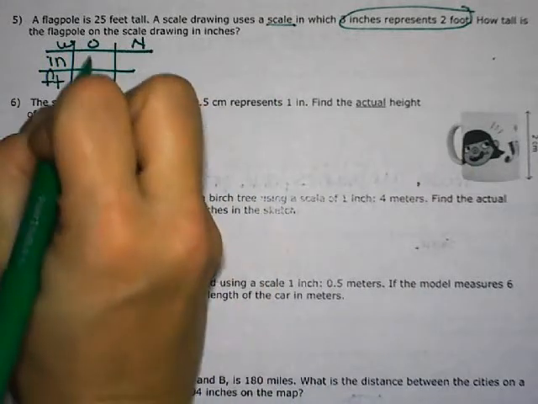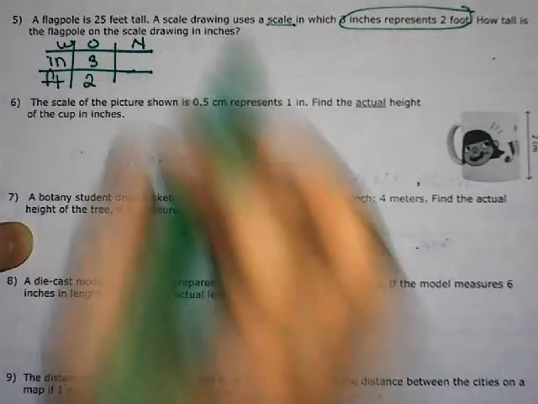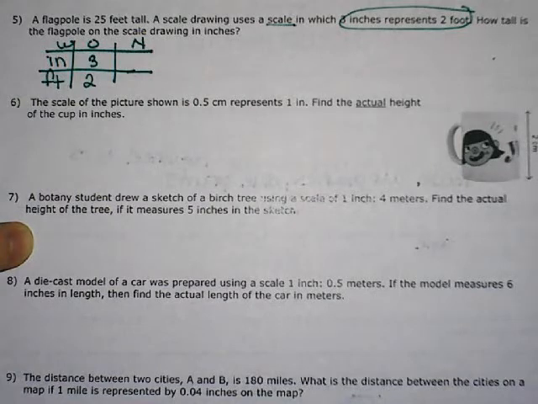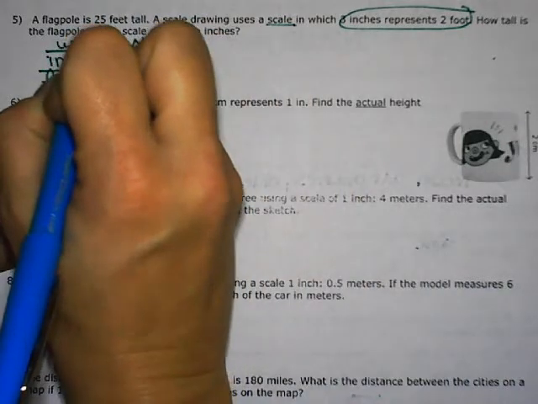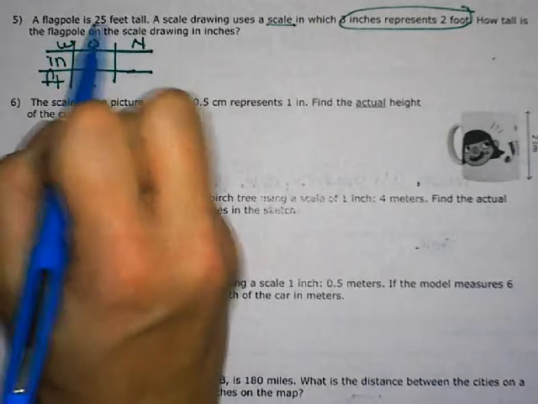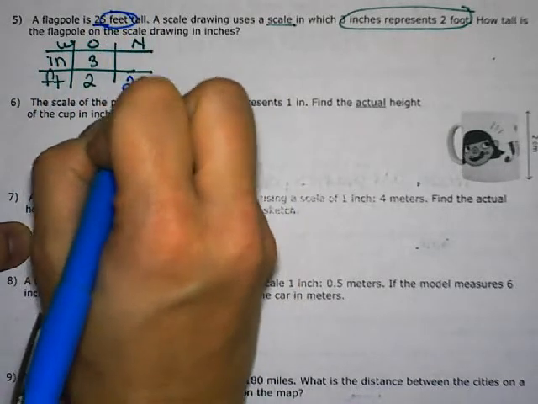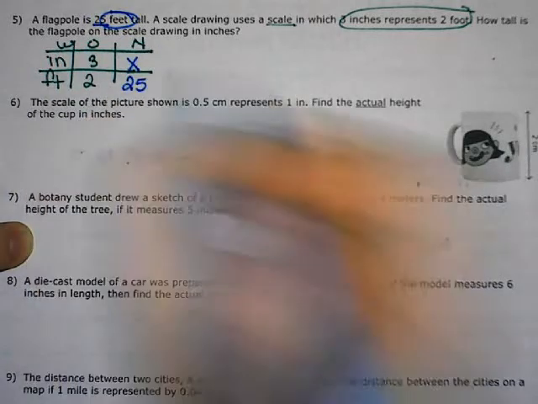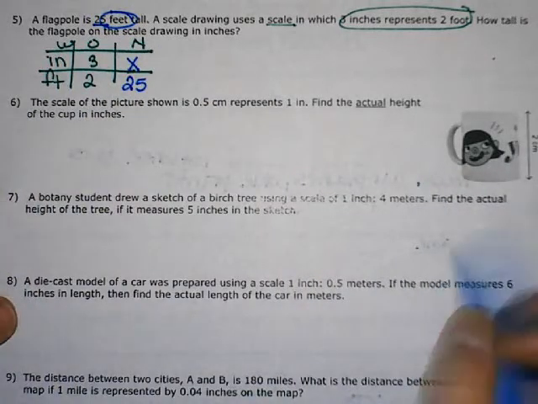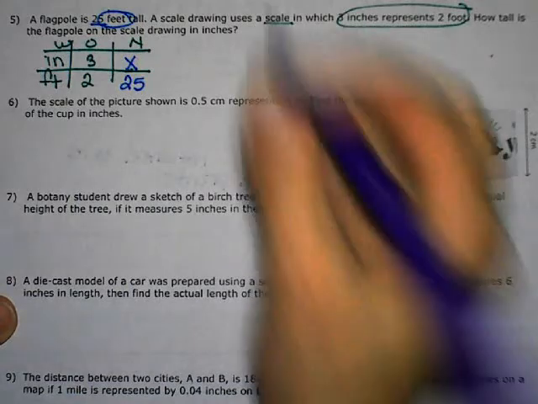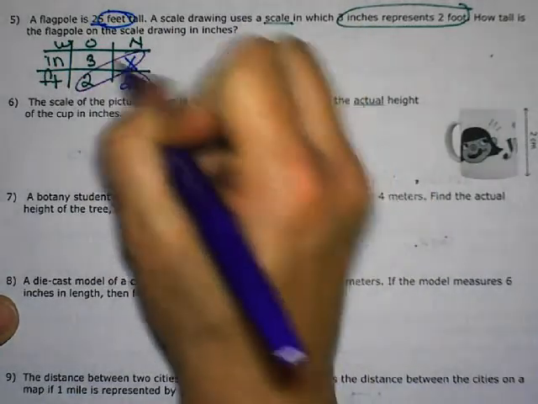My original is the scale given, 3 inches, 2 feet. And it tells me that the flagpole is 25 feet tall. Feet are going to stay with feet. And we want to know how tall the scale drawing is. And you're going to solve this one just like we've done the others.